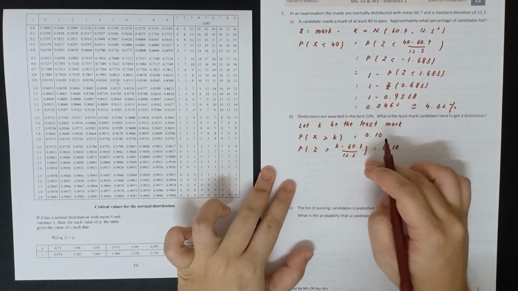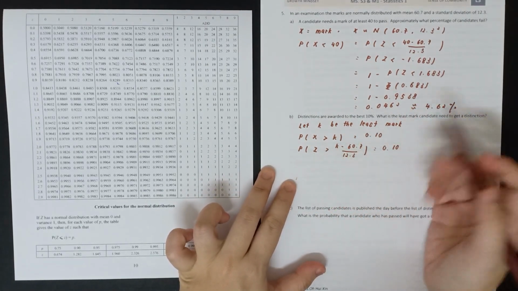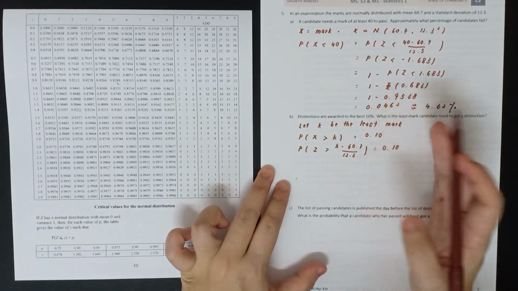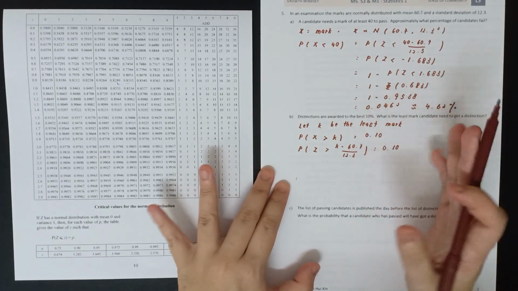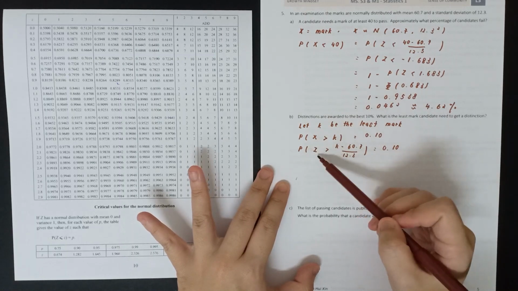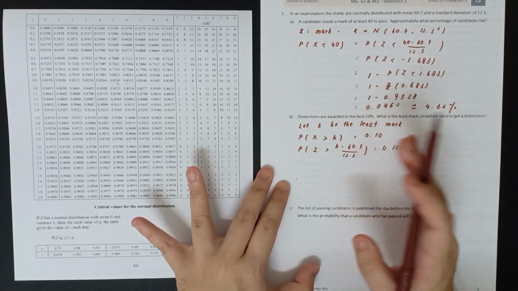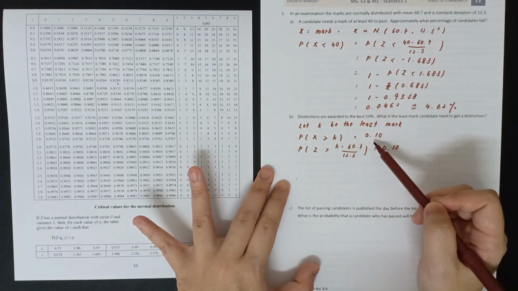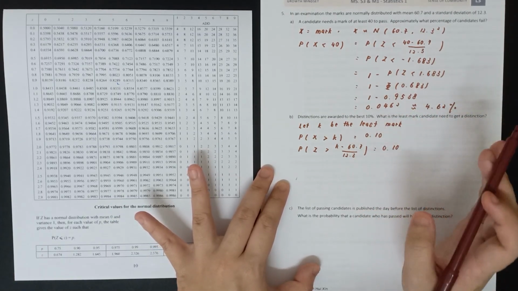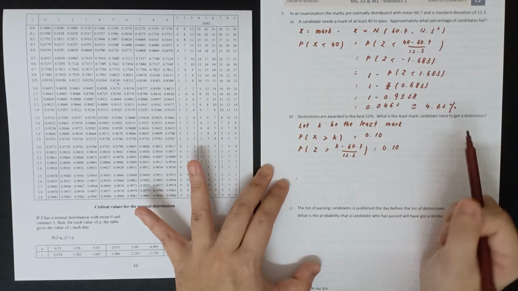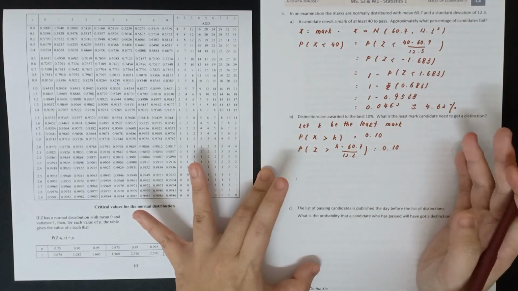So if you want to solve this, of course I can use 1 minus and the other way, but do I have an easier case? Okay, what if I try to change it? If the probability for me to get students that have marks higher than K is 10%, meaning what is the percentage for students to get a mark less than K? It will be 90%.